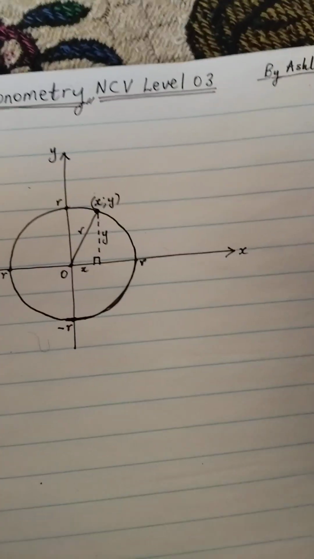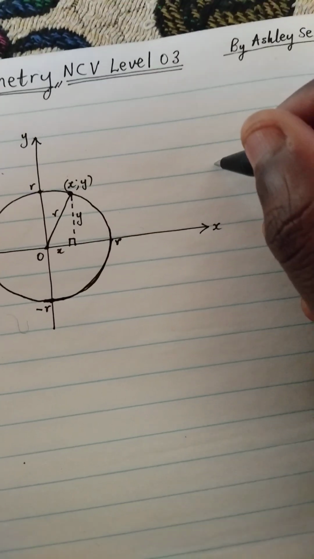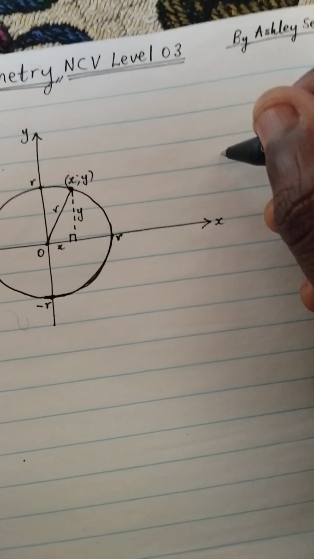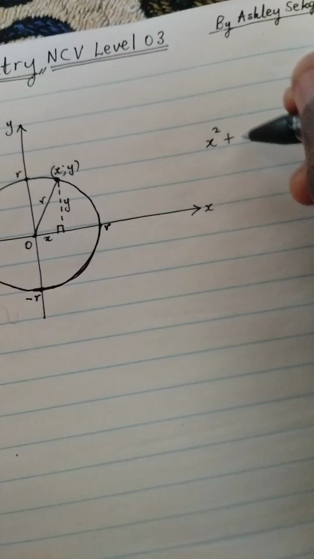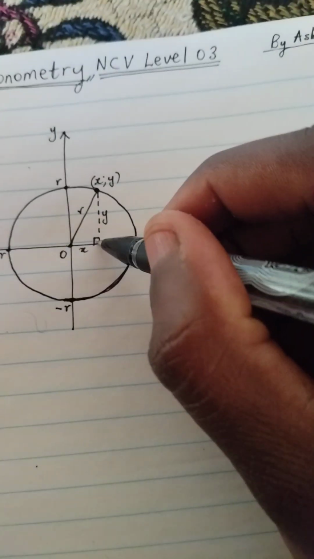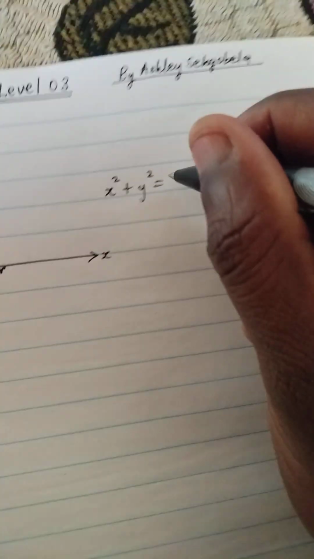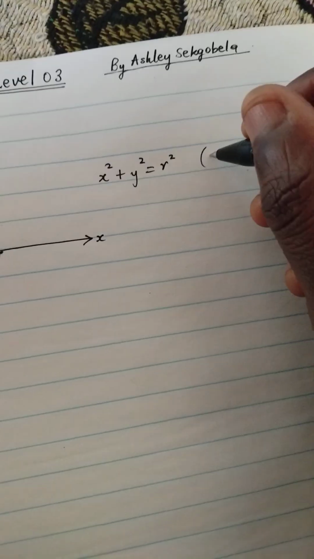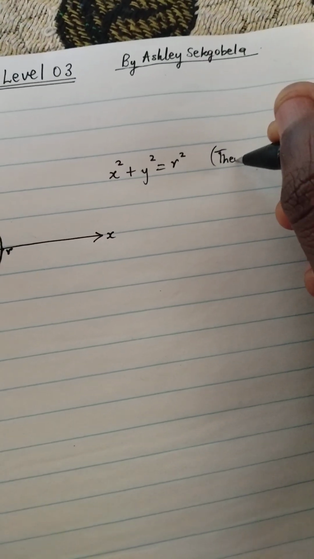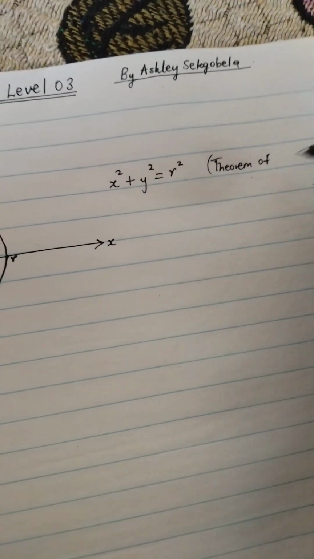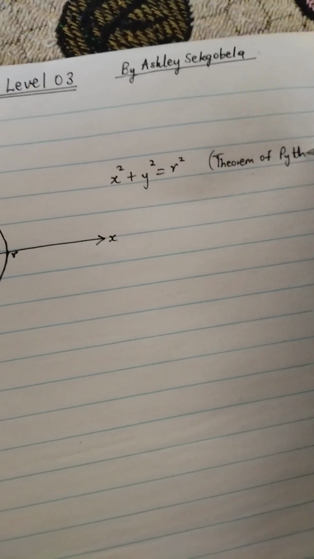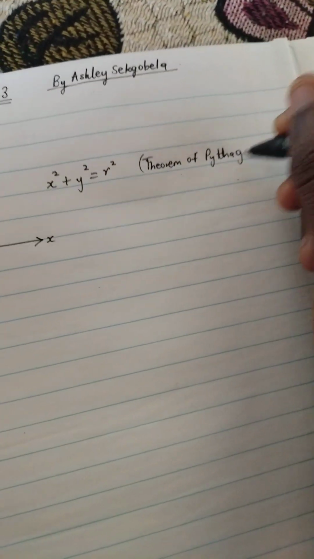So what do you remember about the right angle triangle? We know that if you sum up the squares of the sides, x squared plus y squared, it should give you the hypotenuse squared. The hypotenuse is this r length because it's opposite to the 90 degree angle. So this should give you r squared. This is according to the theorem of Pythagoras.